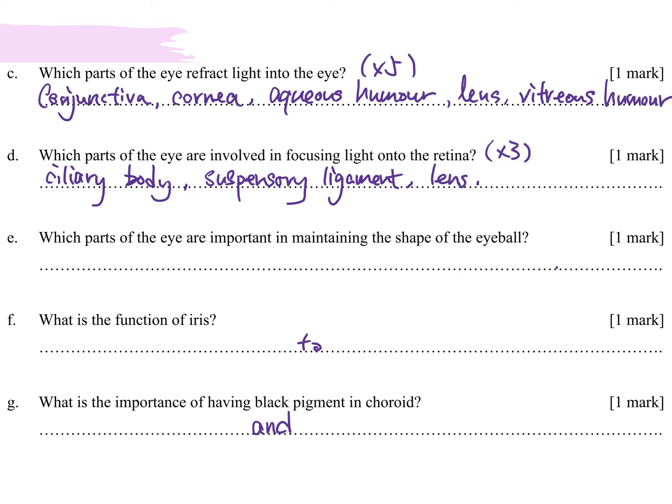Question E. Which parts of the eye are important in maintaining the shape of the eyeball? It should be the white tough layer and also the liquid inside the eye. They are the sclera, aqueous humor, and vitreous humor.